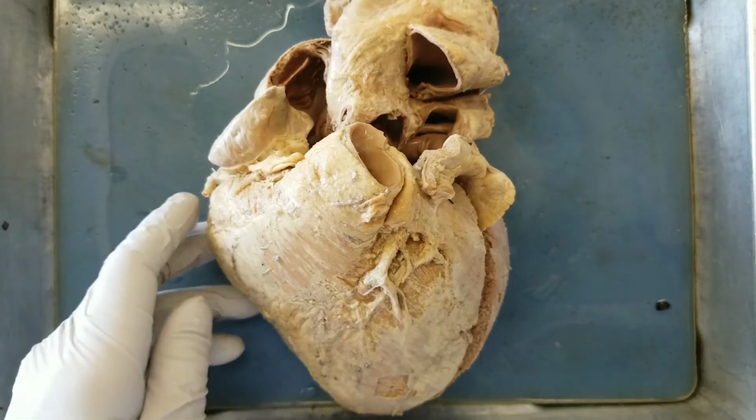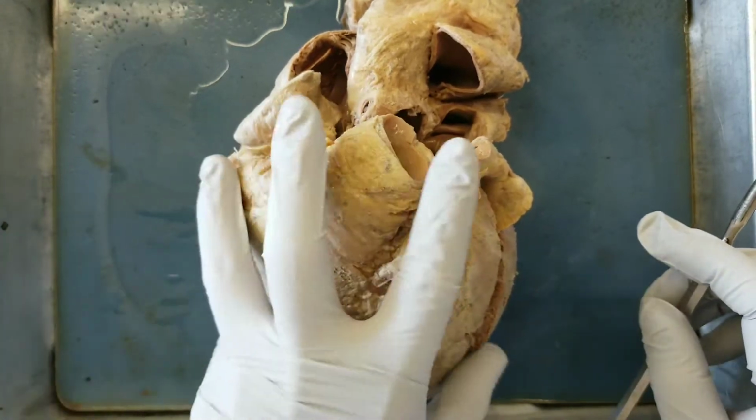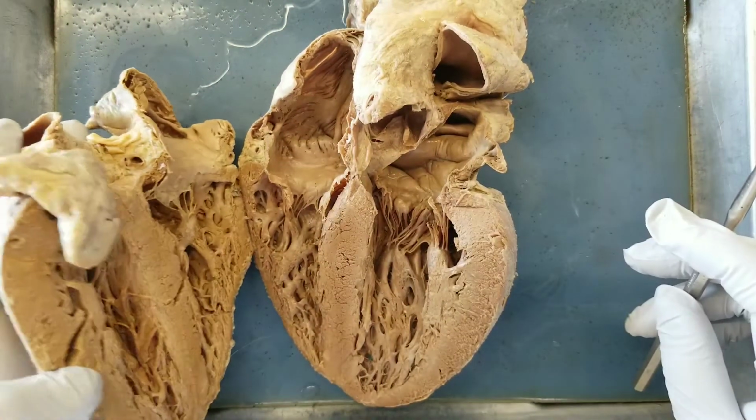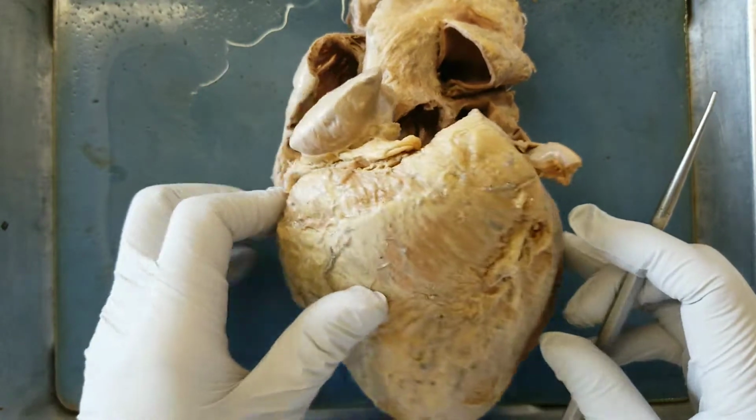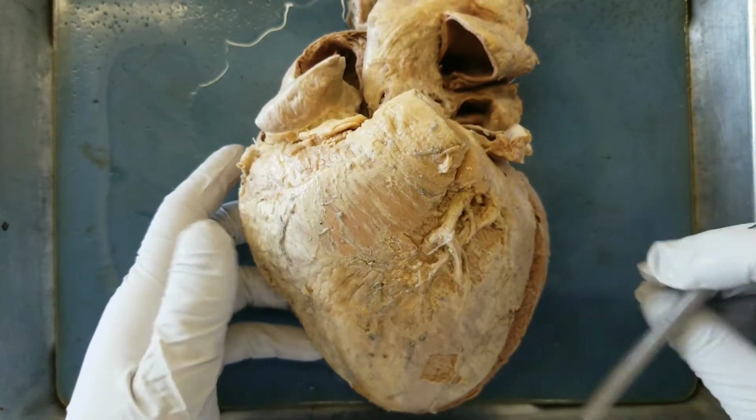Hey everybody, we are taking a look at a human heart. In previous videos we've looked at the interior, but here we're going to look at the coronary circulation, which is found superficially on the exterior. Let's orient ourselves a little bit.